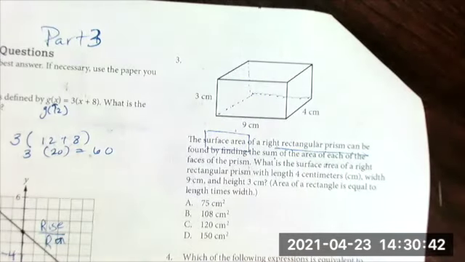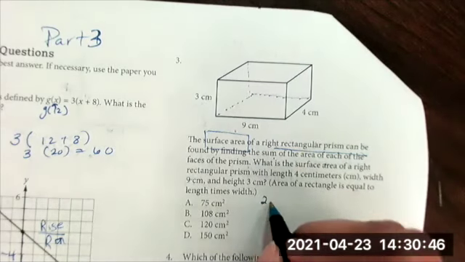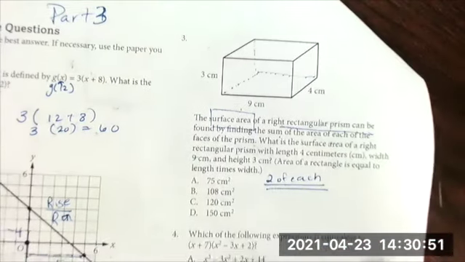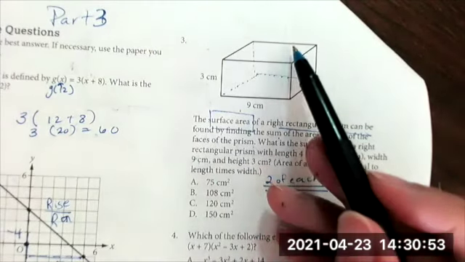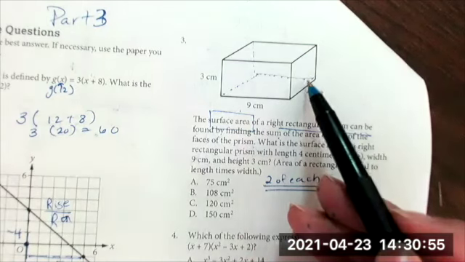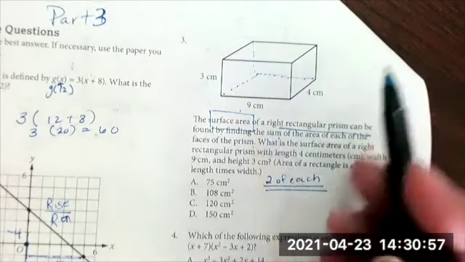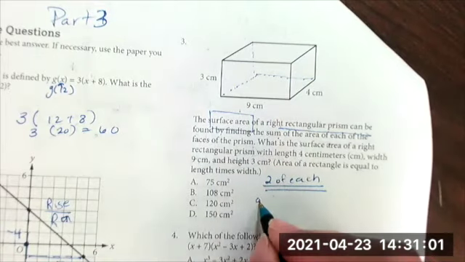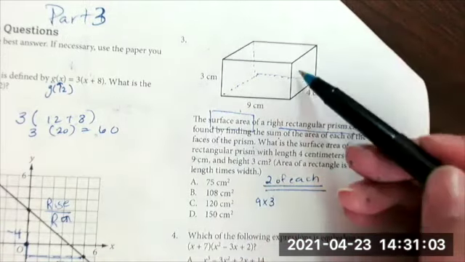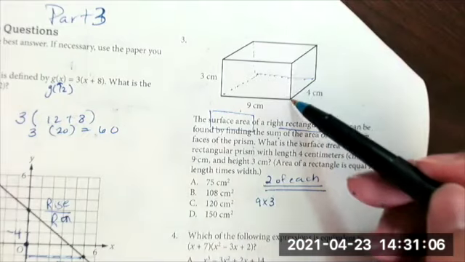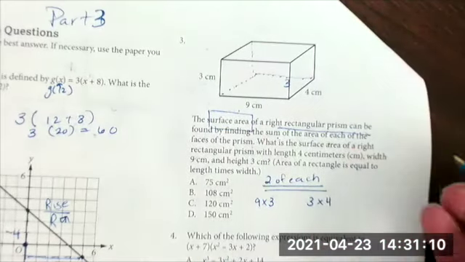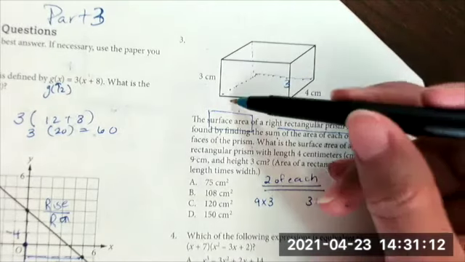So 6. And this is how I like to remember the surface area. You have 2 of each. Right? So you have front and back, side and side, top and bottom. Front and back is 9 by 3. Side is 3 by 4. And the bottom one is 9 by 4.